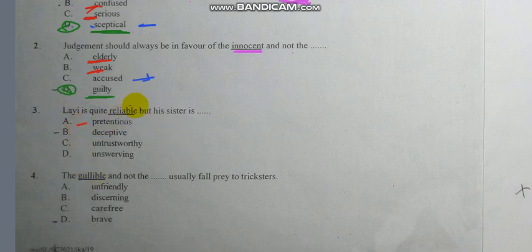Okay, we are talking about being reliable. Deceptive, someone who can deceive you. This may have something to do. Okay, so let's blow this. And then untrustworthy, this may have something to do also. Unswerving, something bending. This doesn't have to do much. These three options, well, this one I can get rid of evidently. Okay, so the words deceptive and untrustworthy now remain in my mind.